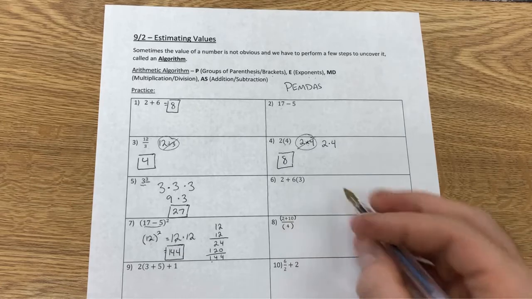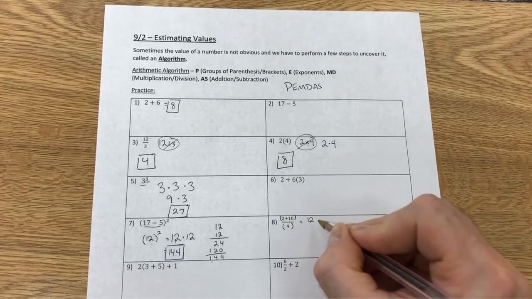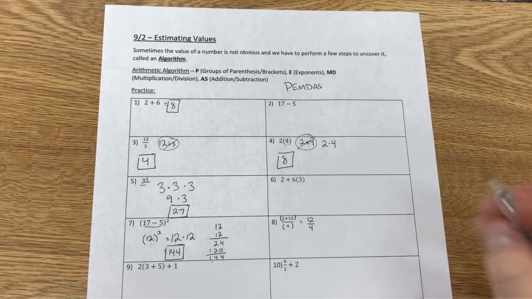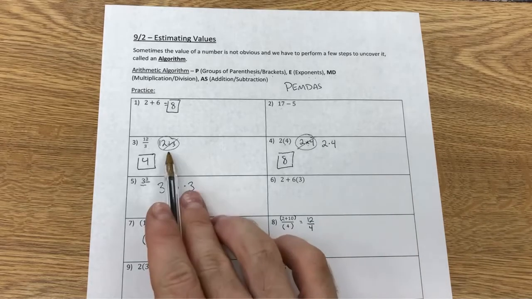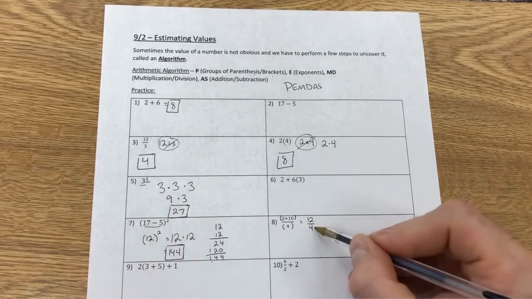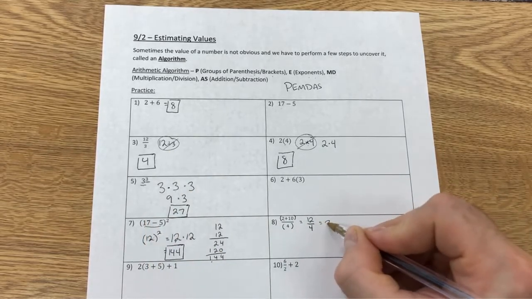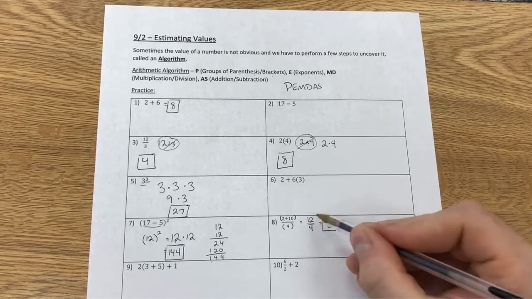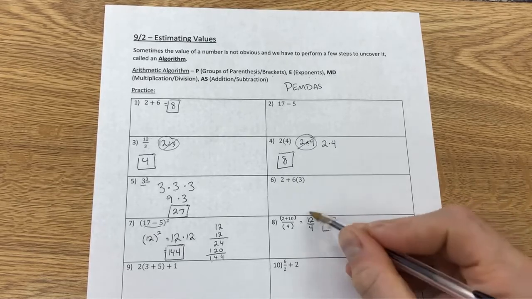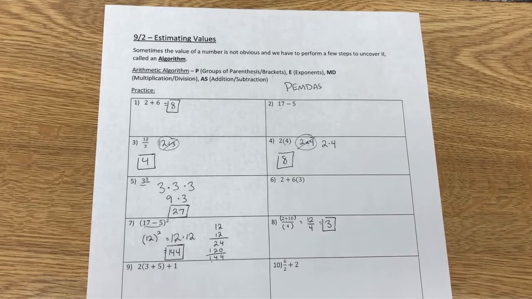If I take 2 plus 10, that's going to give me 12 divided by 4. And then it's solved very similar to question 3. 4 fits into 12 3 times evenly because I'm dividing 12 by 4. This is how we show division.